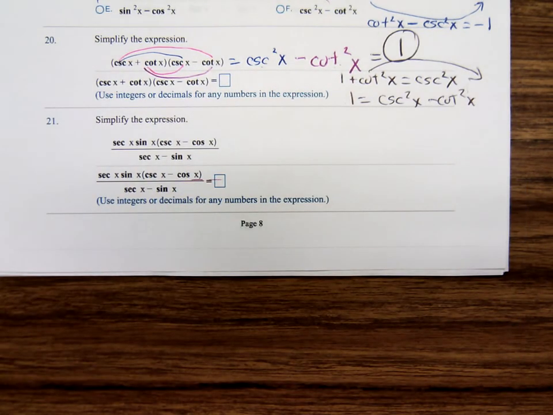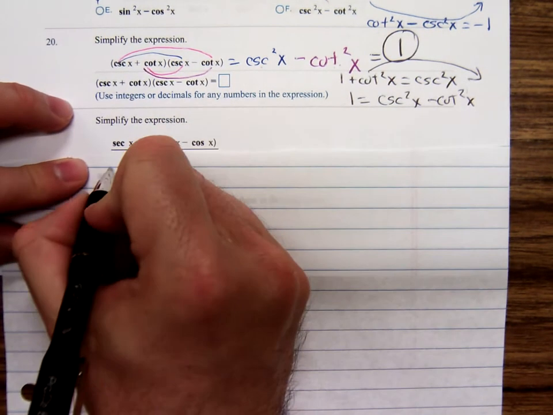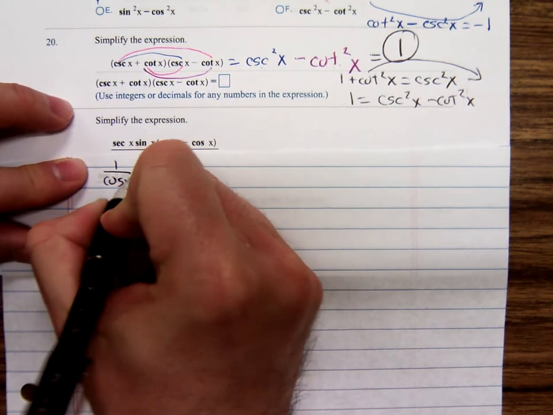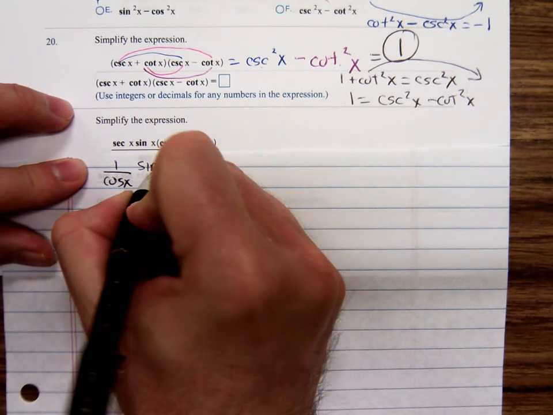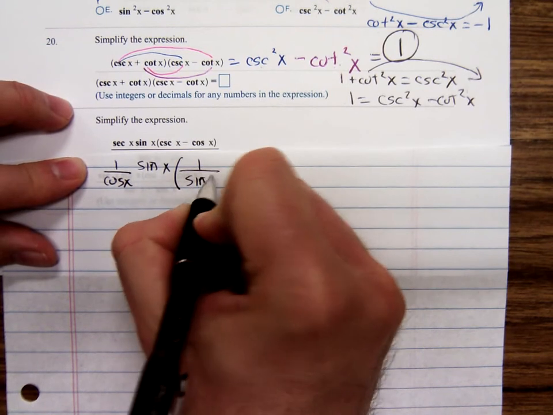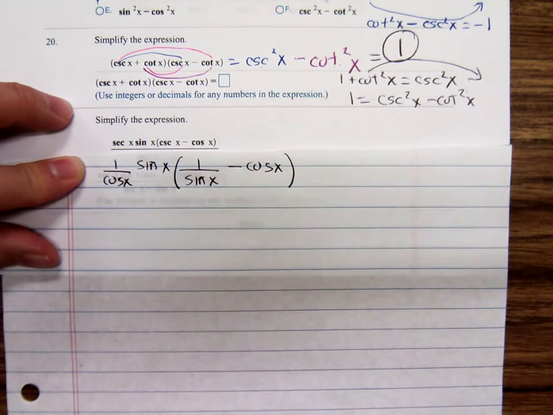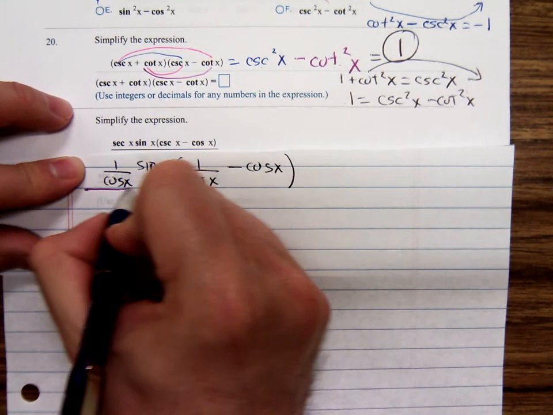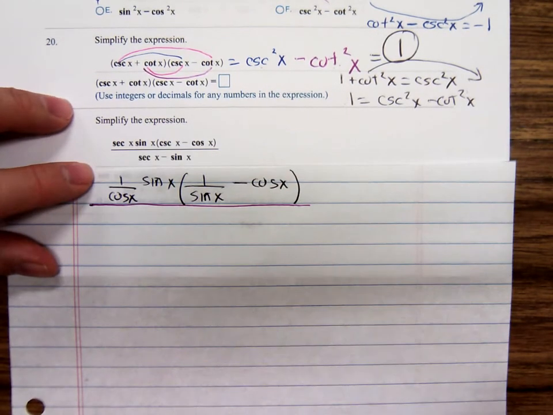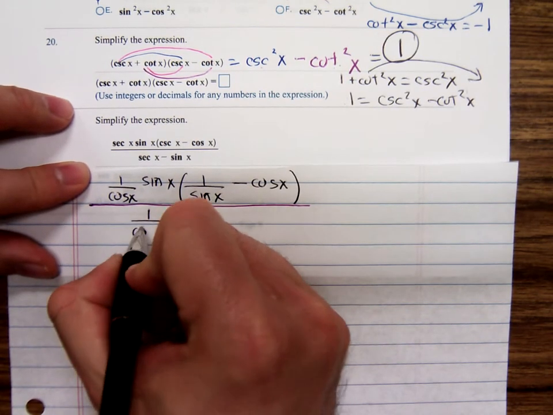I rewrote the cosecant as 1 over sine. I'll write the secant as 1 over cosine x times sine x, parentheses, 1 over sine x minus cosine x, all over secant x, which is just 1 over cosine x minus sine x.